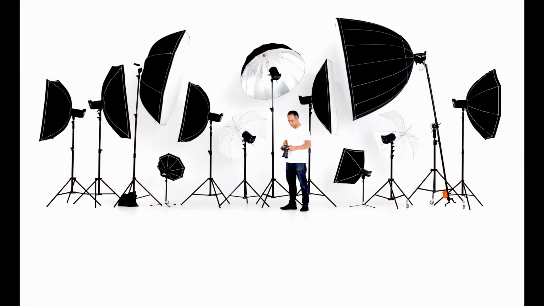Modifiers such as softboxes, umbrellas, diffusion cloth, etc. are often used to soften studio strobes and flash. The type of modifier used can significantly affect the quality of light and how soft it is.